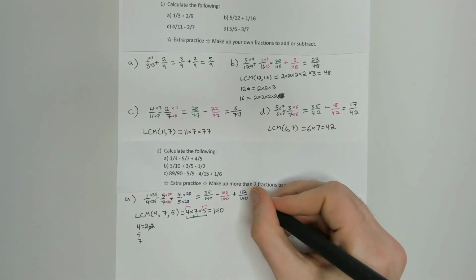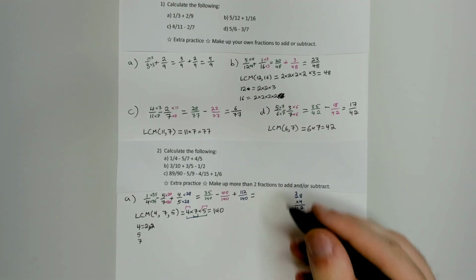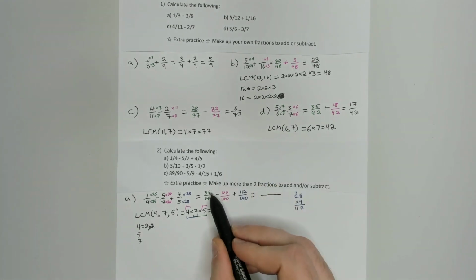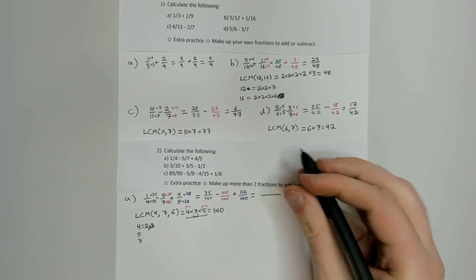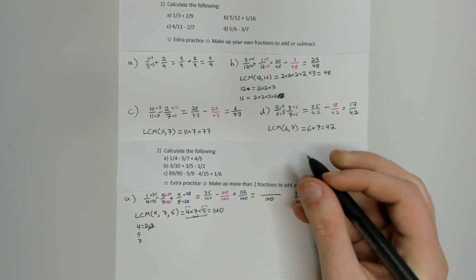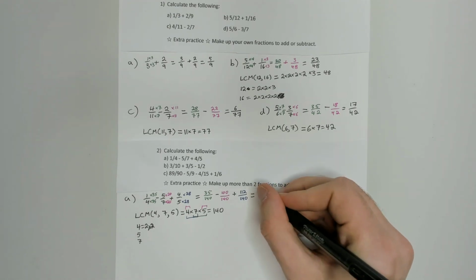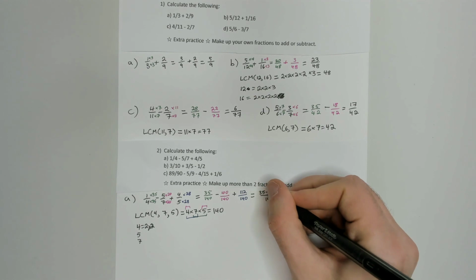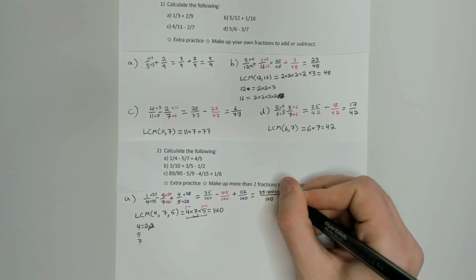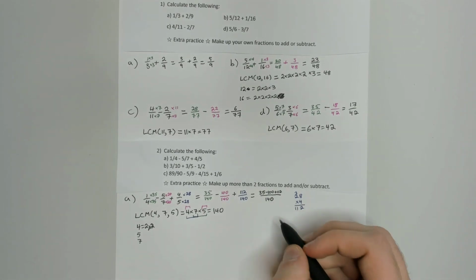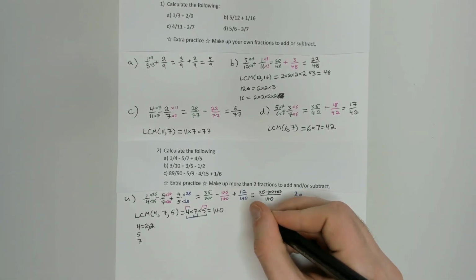Now, one thing that I didn't show you explicitly in the lecture video that you can do with these is, because we're just looking at the numerators now that we have a common denominator, we can put them all into one fraction. So we have the 140 on the bottom, and then we just rewrite all the numerators on the top here. So we have 35 minus 100 plus 112. So now we can just do all of this, and then we're going to get our fraction out of 140.